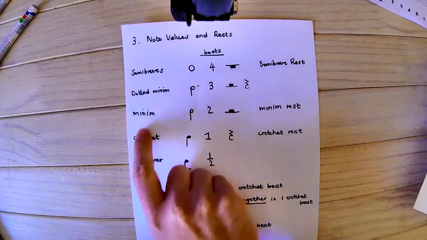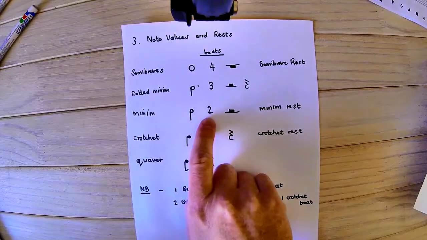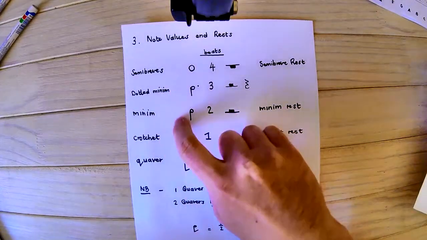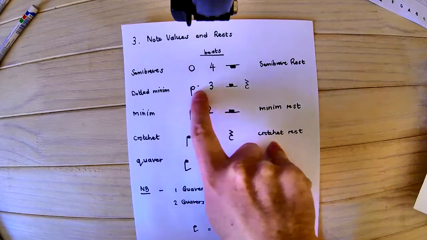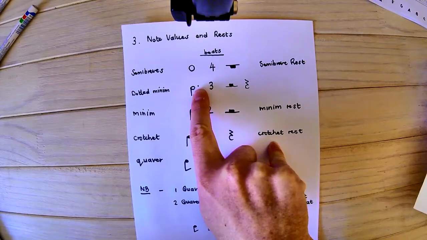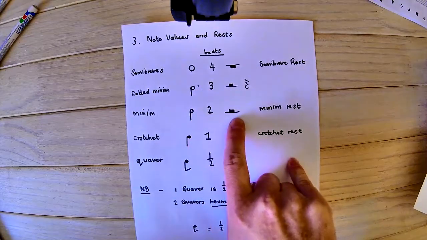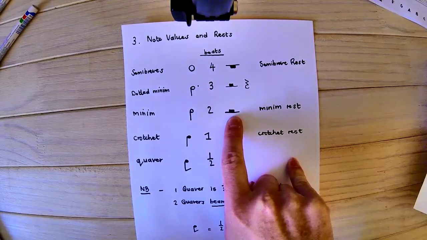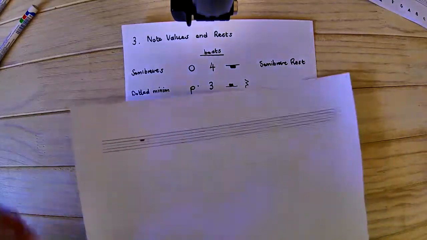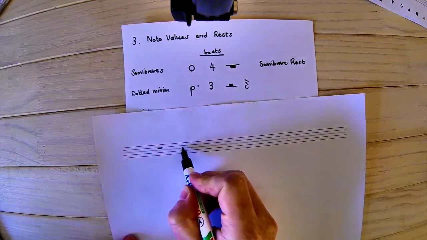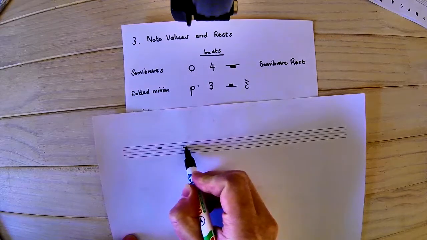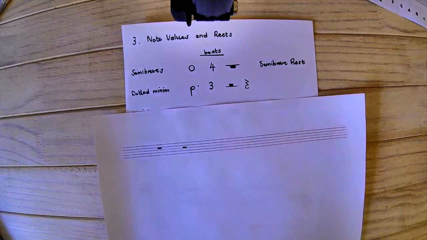Alright, the next note is a minim. Now a minim counts 2. Now we can see the difference between a minim and a dotted minim. A minim counts 2 beats, but a dotted minim counts 3 because the dot adds 1 beat. The minim rest is a normal hat like so, and remember, the normal hat sits on the third line. That's where the minim sits.